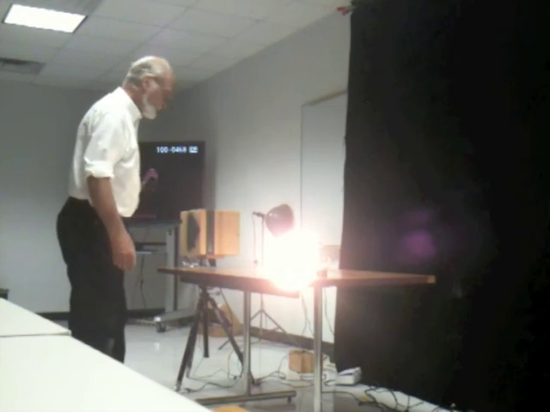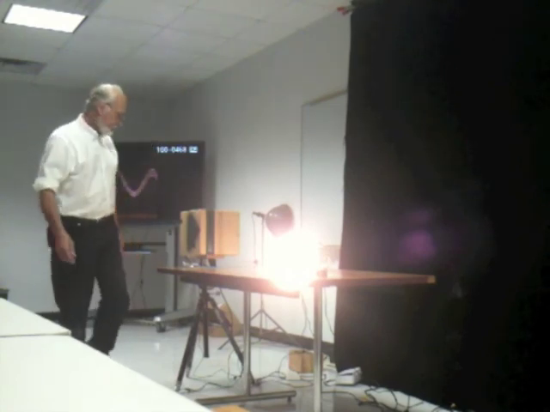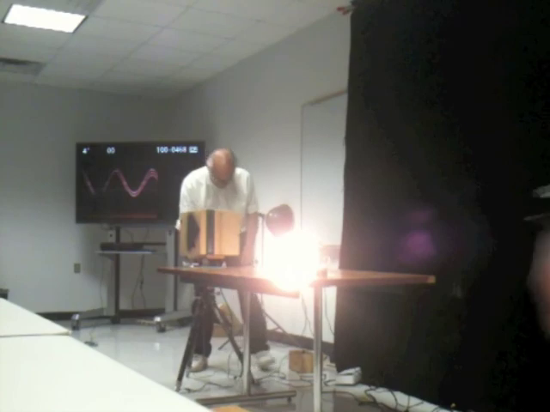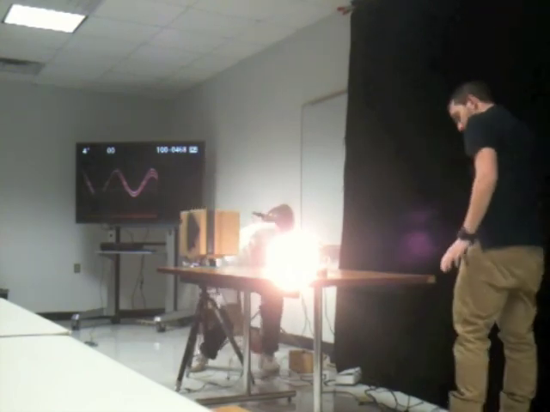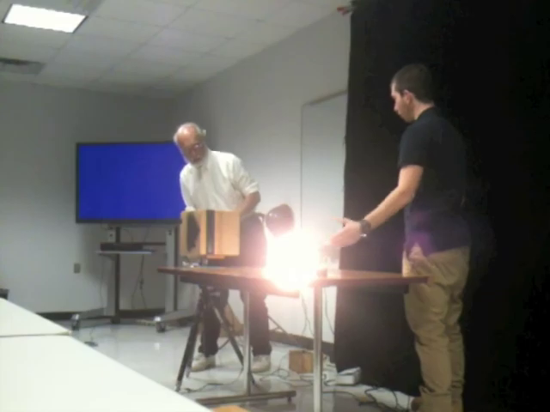Put that in the field of view of the camera. Move the camera back to the middle so we can see this. First of all, we're going to have to adjust that so it's on the slit. Okay, and now move that back and forth until we can see it. Look, is that it? Yeah, that's it. Okay.